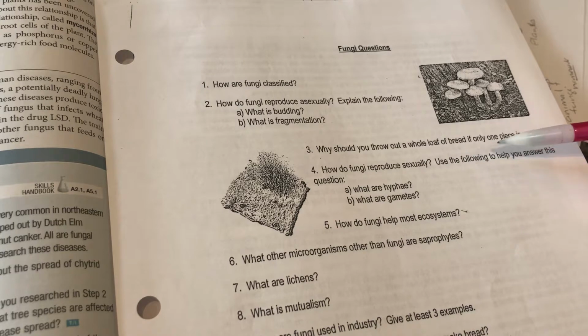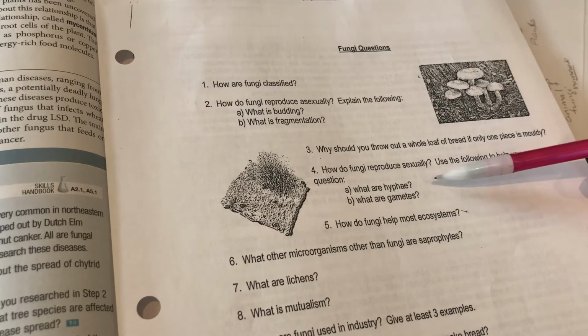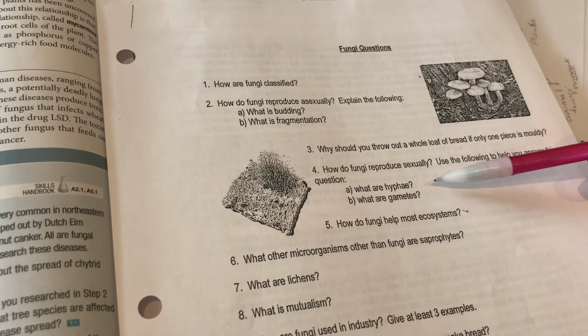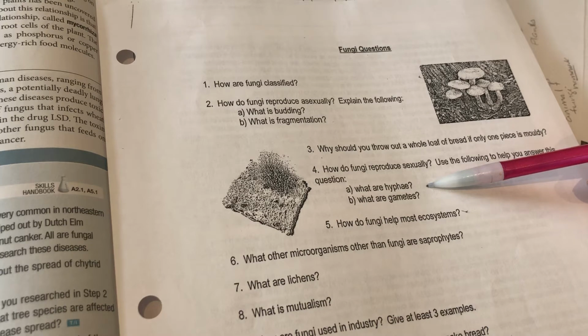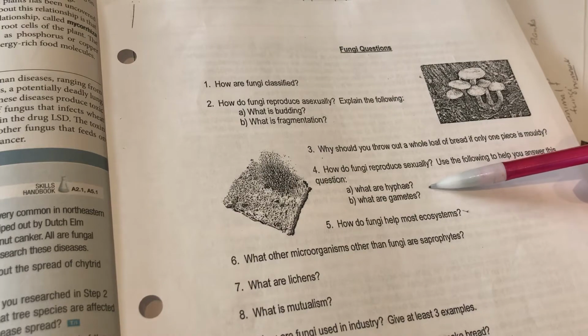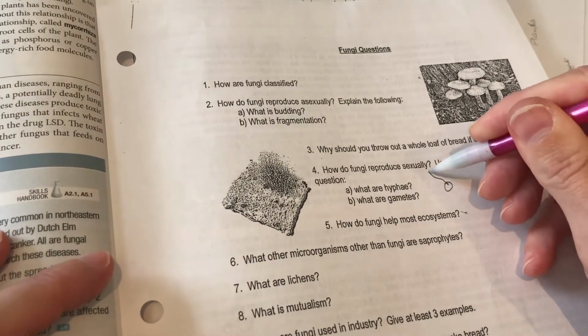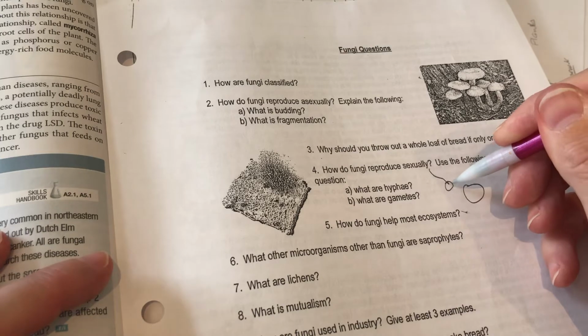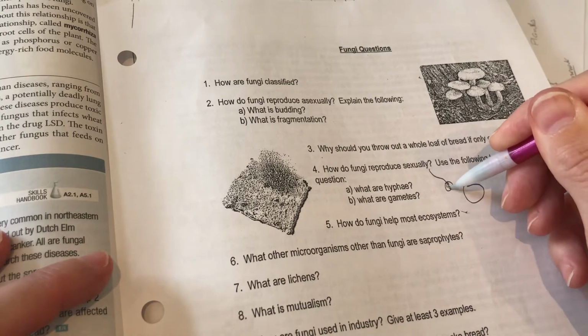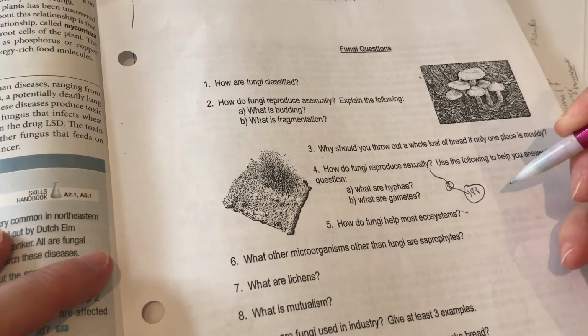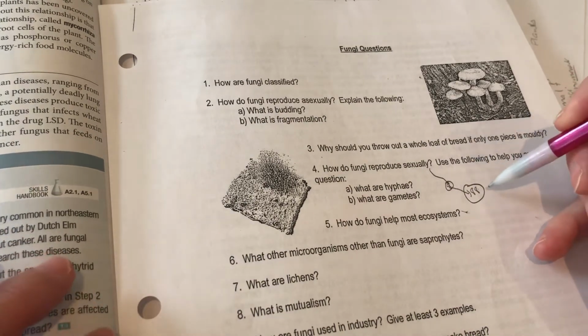How do fungi reproduce sexually? Use the following to help you answer this question. Fungi reproduce through their hyphae, so they can mix gametes through the hyphae. They're going to be exchanging genetic information, exchanging DNA, and then they will send out spores as a result. We're going to just pretend that we've got male and female parts here. If this was a human, you know that the sperm's DNA would enter the female DNA, and that would be fertilization.